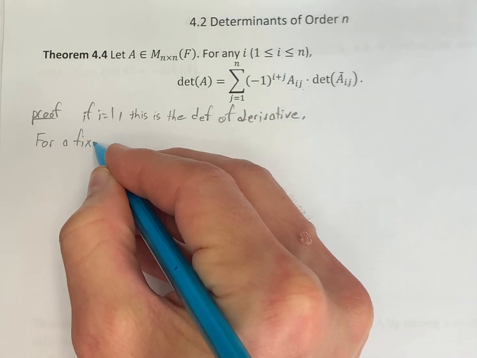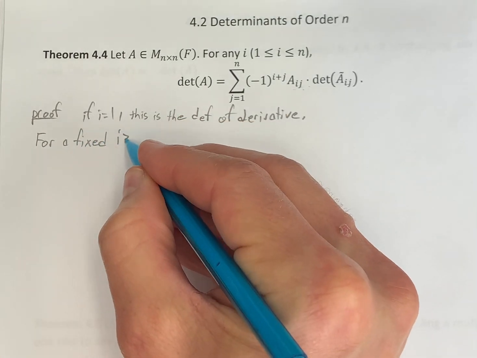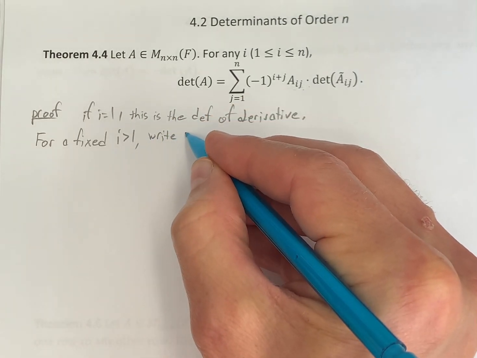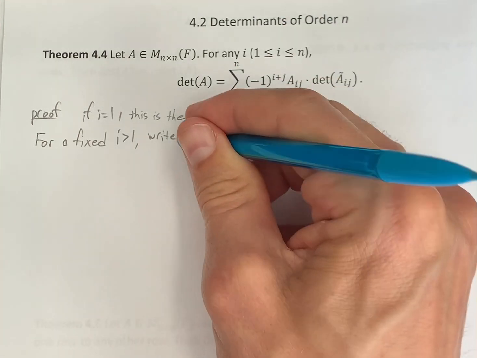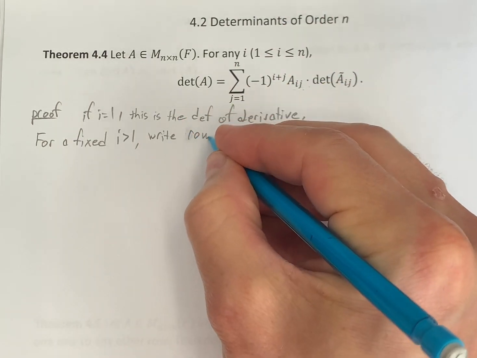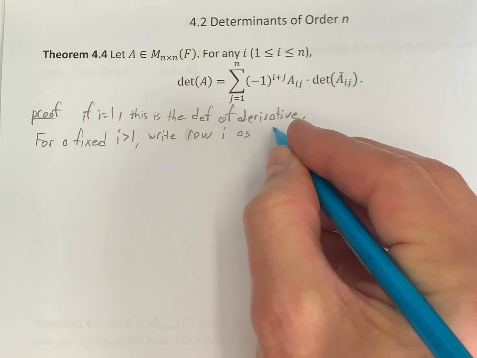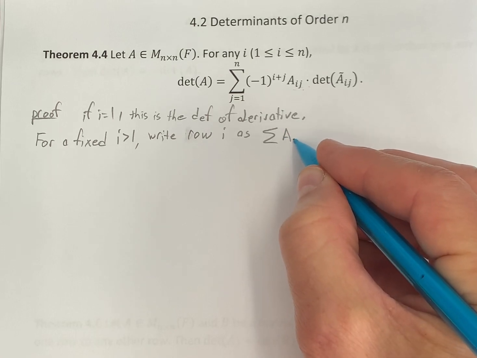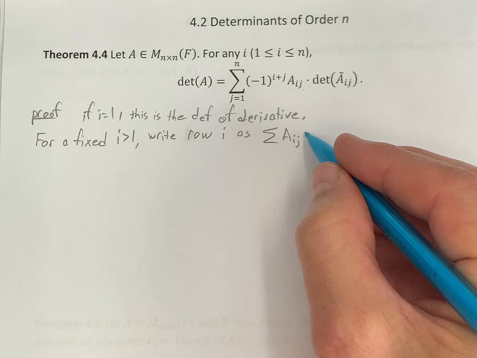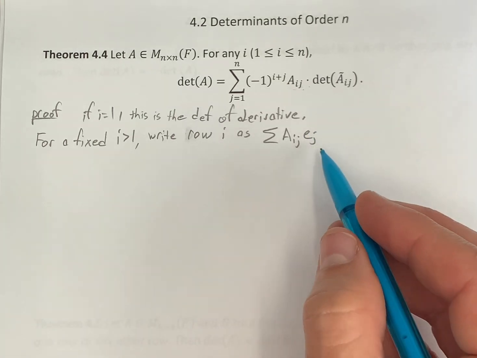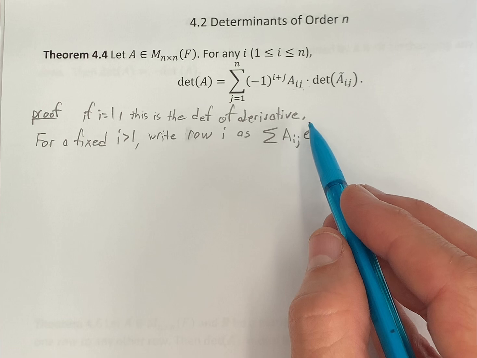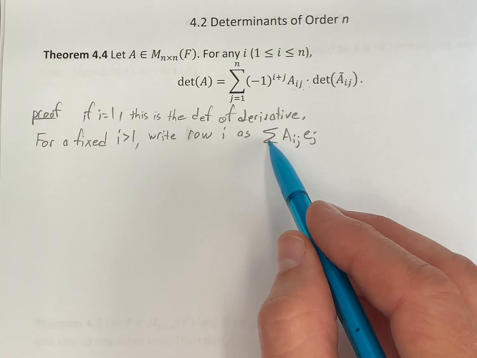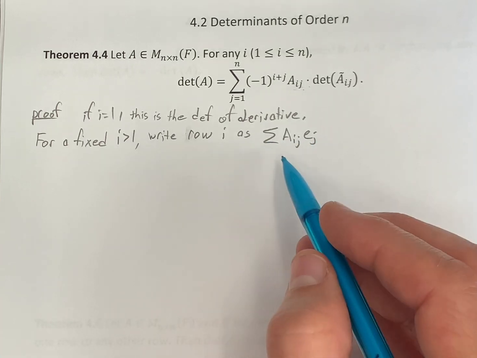For a fixed i greater than 1, let's write row i as the sum of a_ij times the standard vectors, right? So the first standard vector would be 1, 0, 0, 0, 0, 0, then 0, 1, 0, 0, 0, 0, 0. And so if you add all of these up, that's going to be the ith row, right?